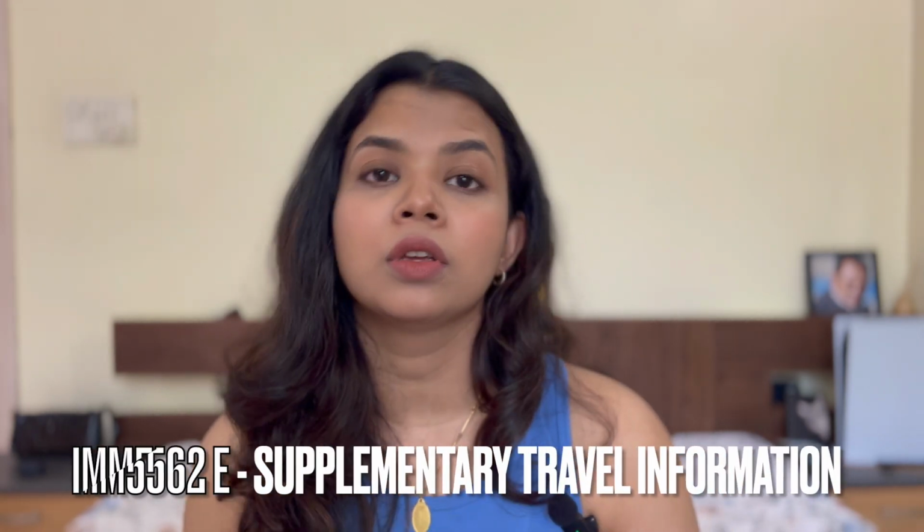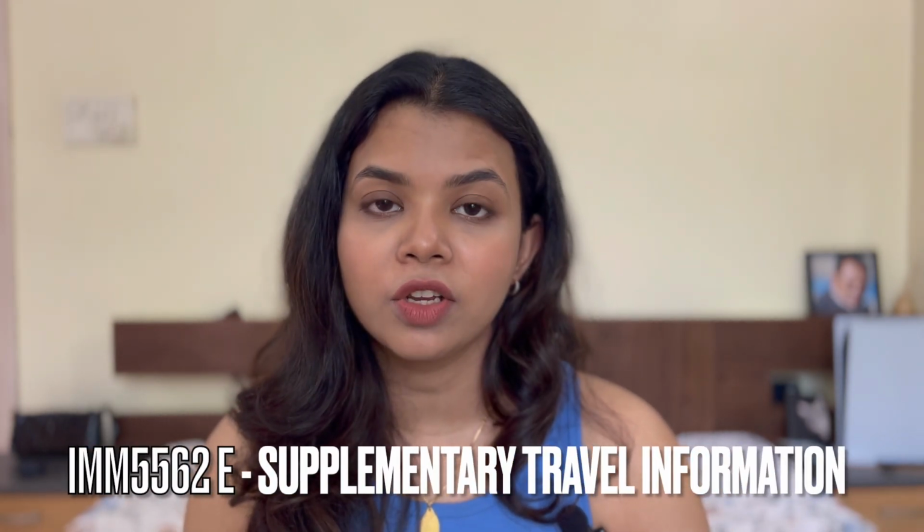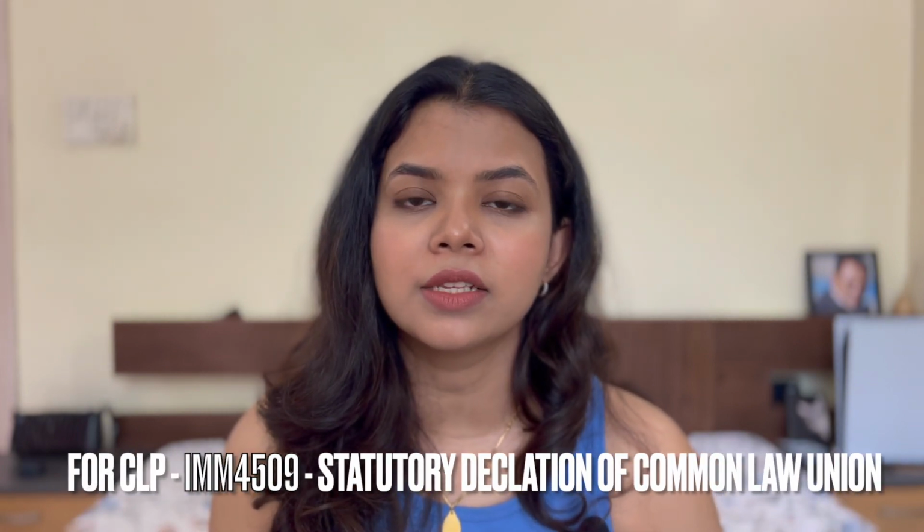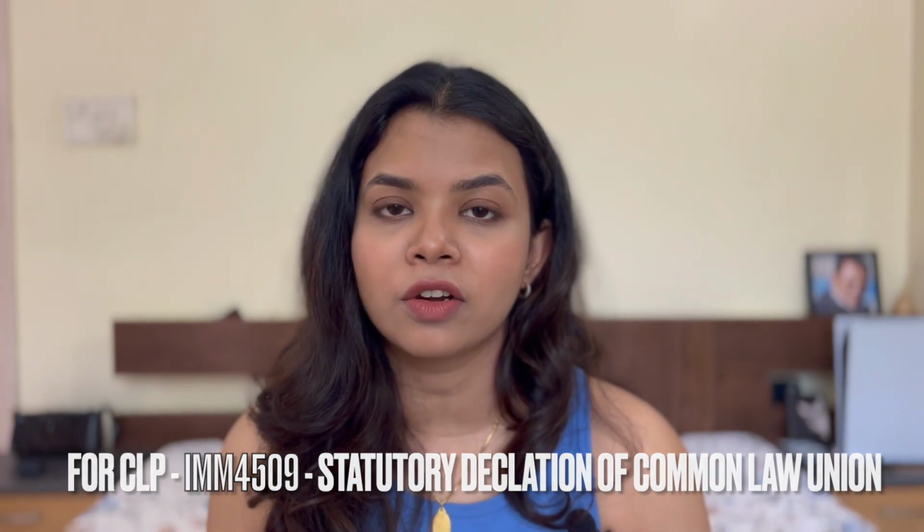The fourth form is the supplementary travel information form. This form will have all the countries you've traveled to after you turned 18, all the countries you've resided in for more than 6 months, etc. Now, for common law partners, there's another form called the Statutory Declaration of Common Law Union, which has to be filled by people who are in a common law relationship.